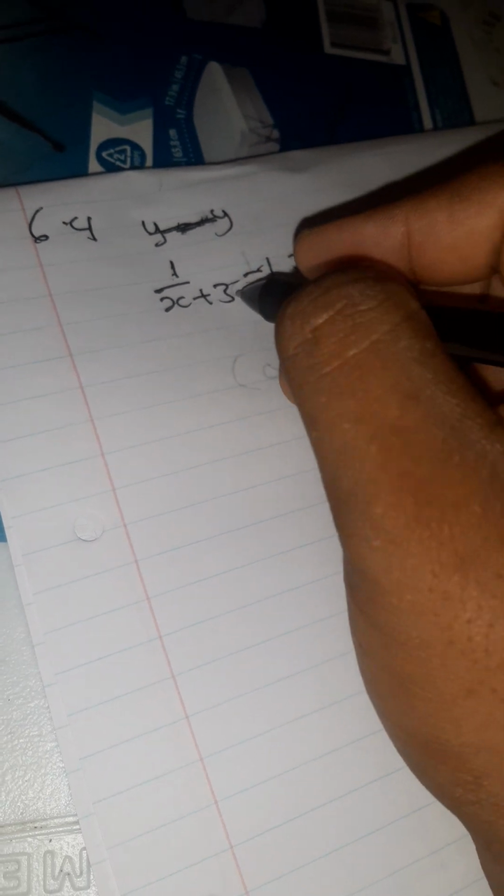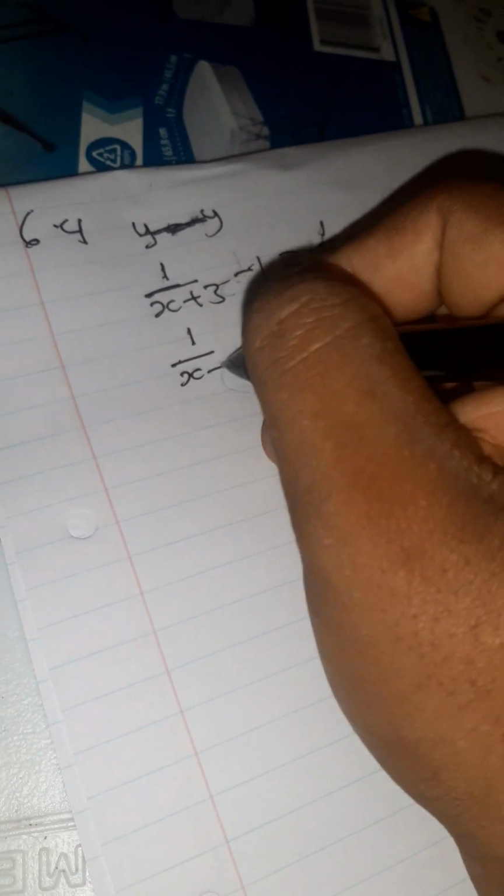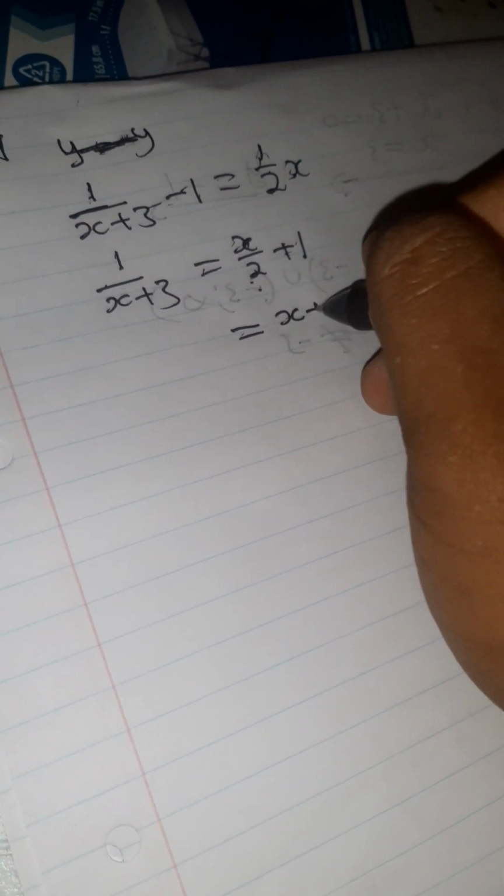So I'm going to say 1 over x plus 3 minus 1 is equal to half x. Let me take this one to the other side because I want to solve my maths, guys. So 1 over x plus 3 is equal to x over 2 plus 1. The reason I'm saying x over 2 is because it is half times x, which is the same as x over 2. And now check this thing. x over 2 plus 1 is the same as x over 2 plus 2 over 2. I'm going to use the common denominator so that I can have x plus 2 over 2, equal to 1 over x plus 3.